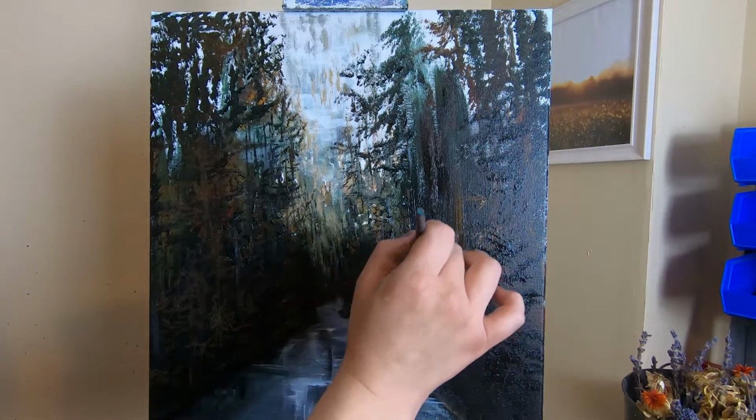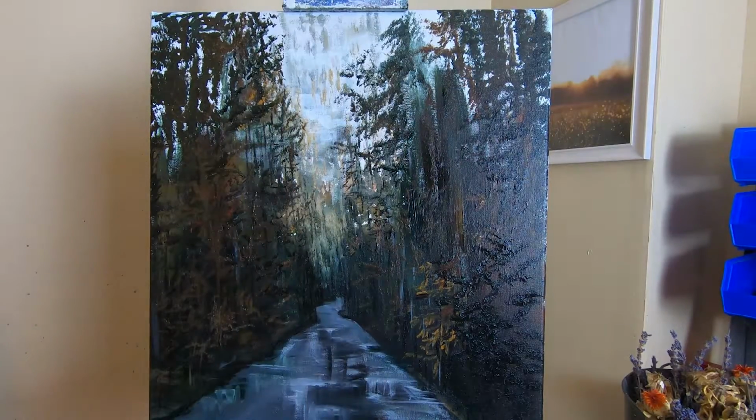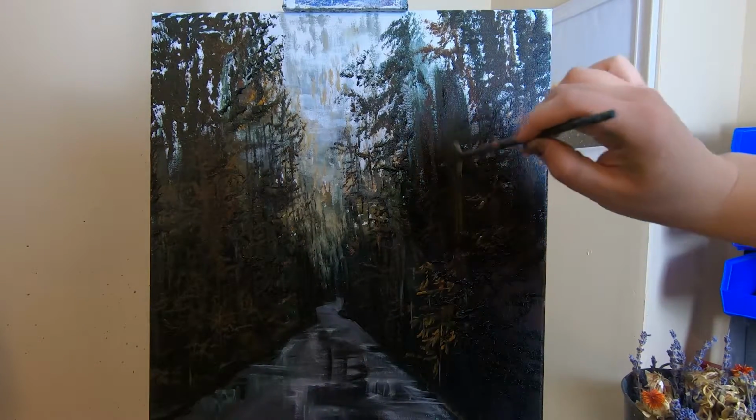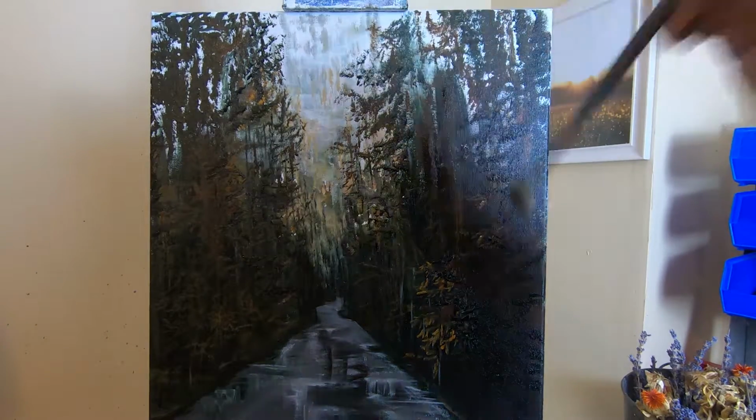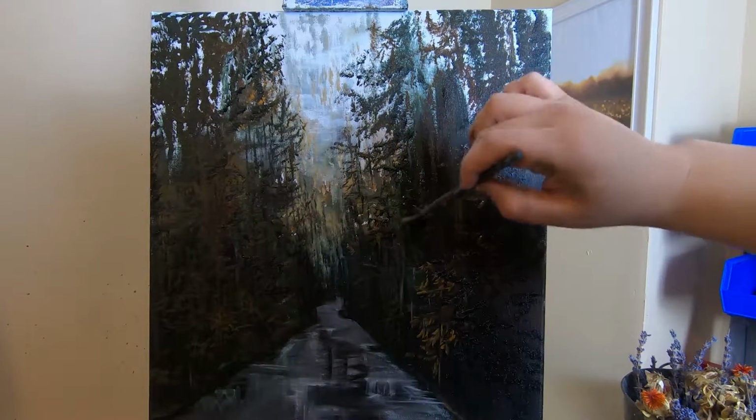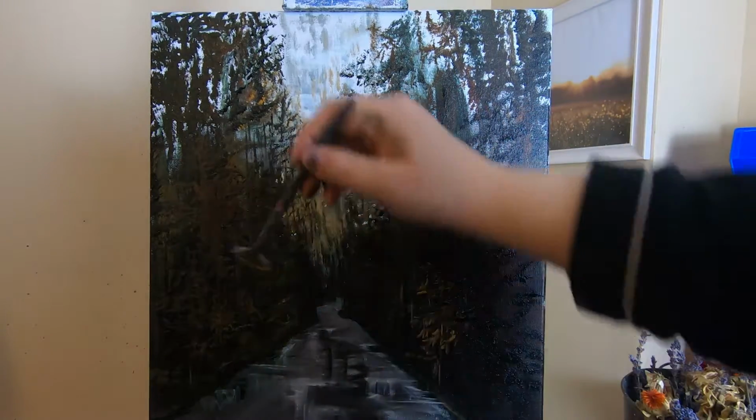And as long as you're kind of just, like I said, following the rule of thumb of trying to keep your leaves larger and trees taller up close, and kind of laying off on the detail the farther you go, then you'll be fine.